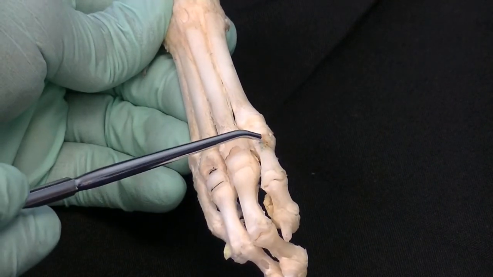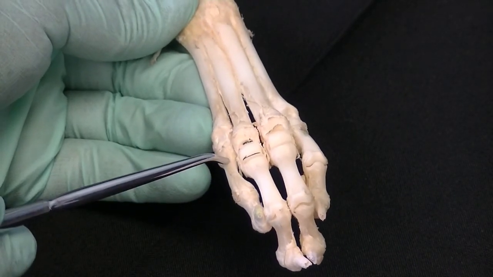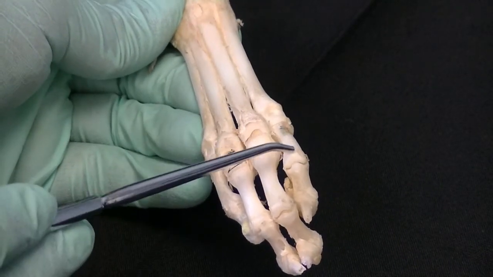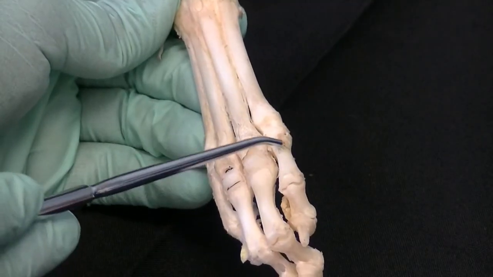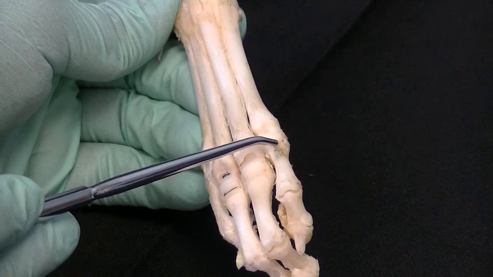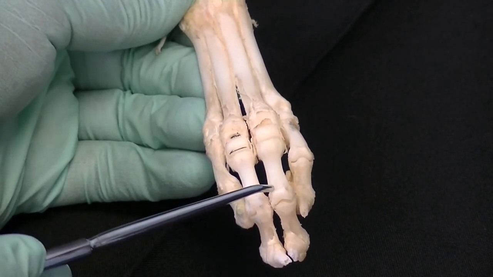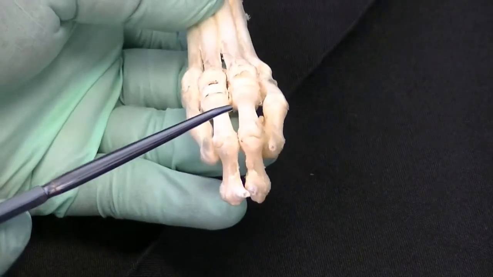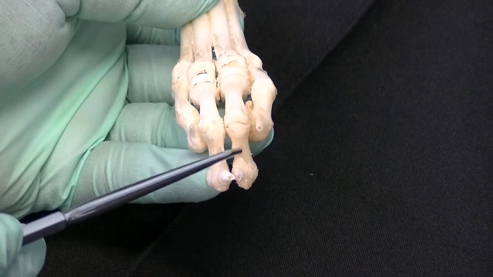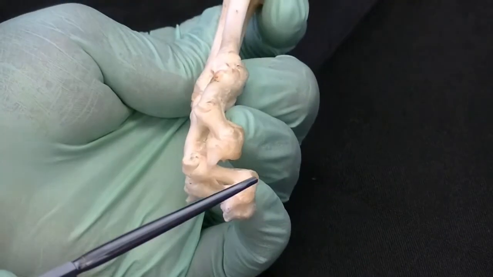Further down, we have the proximal phalanges of each digit. Then we have the middle phalanx, structurally the same as in the forelimb: the base, the body, and the head. The middle phalanx right here has the base, body, and the head.